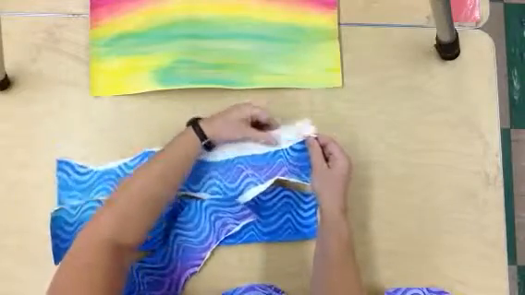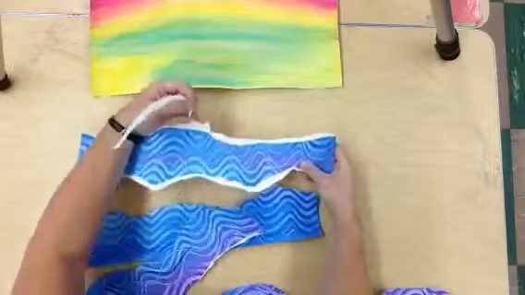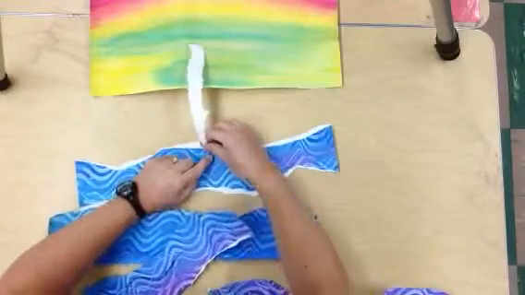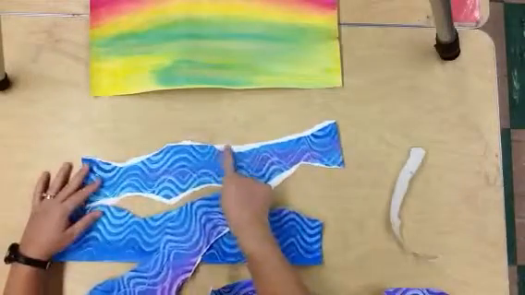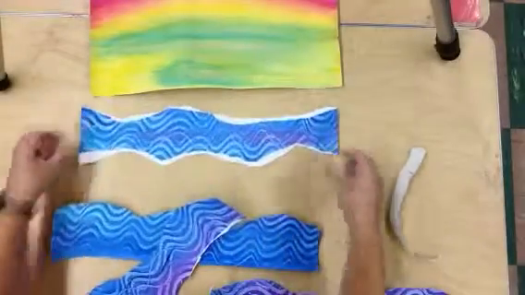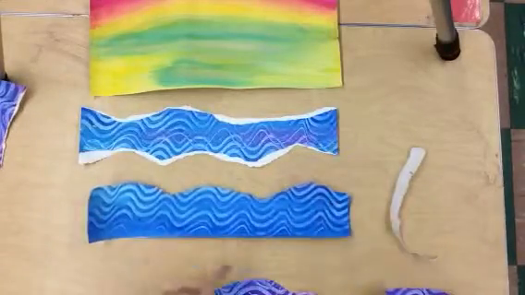I love the white because if you've ever been to the ocean and seen these big waves, they have what's called white caps. And that is when the wave comes over and crashes, and it actually looks like white foam. The ocean creates white foam. So I think that's pretty cool.